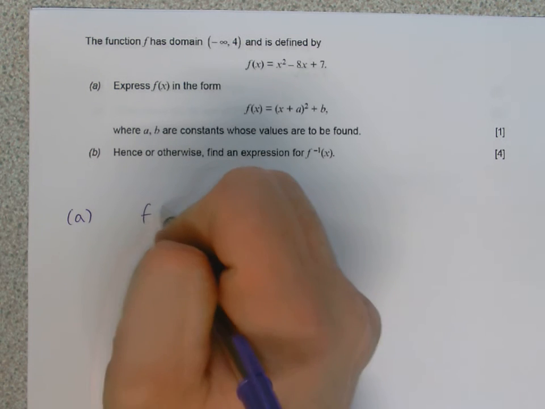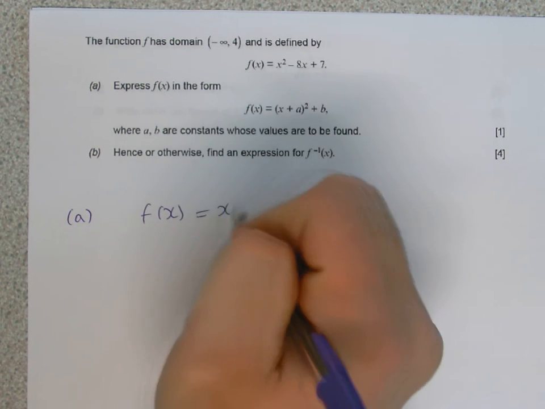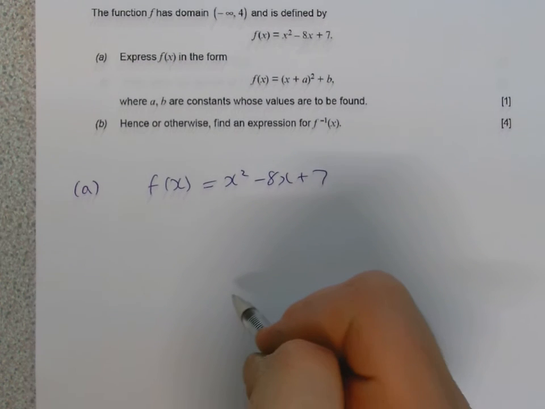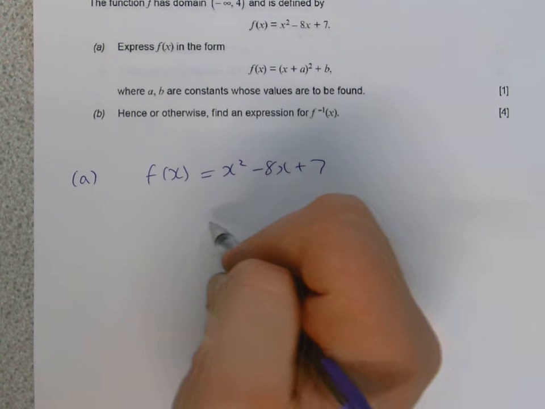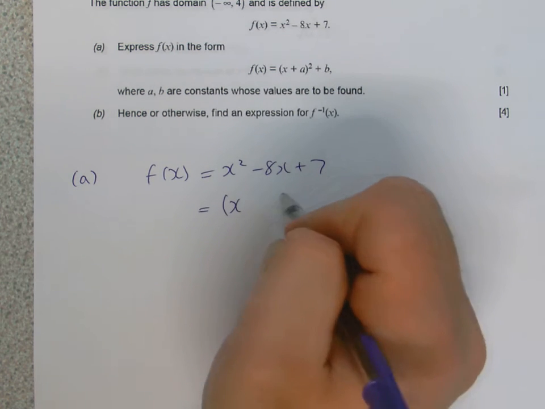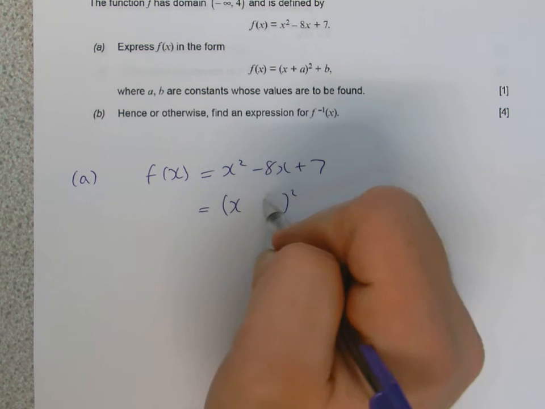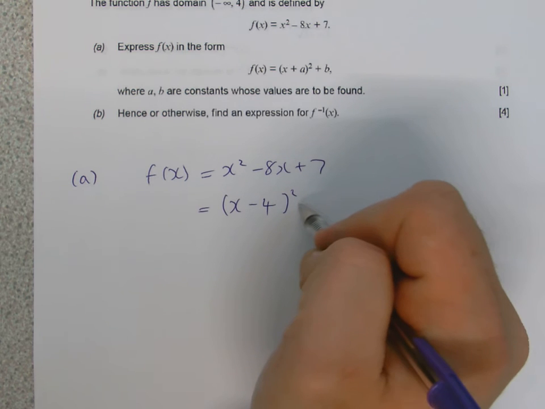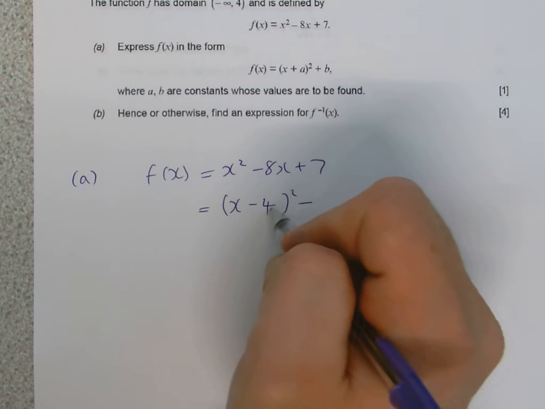So if we write f of x out as it's given as a quadratic, now if you recall, to complete the square you have a bracket squared and you halve that value, so that becomes minus 4. Then you always take away the square of this.